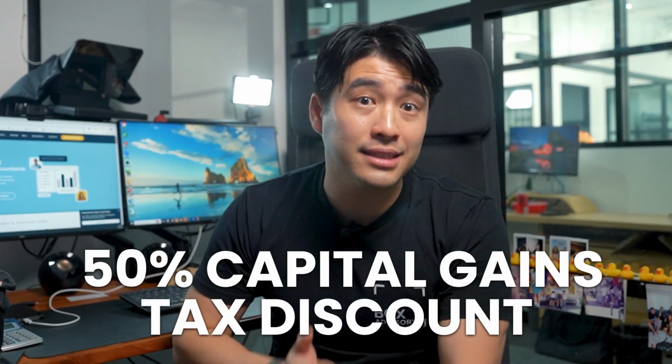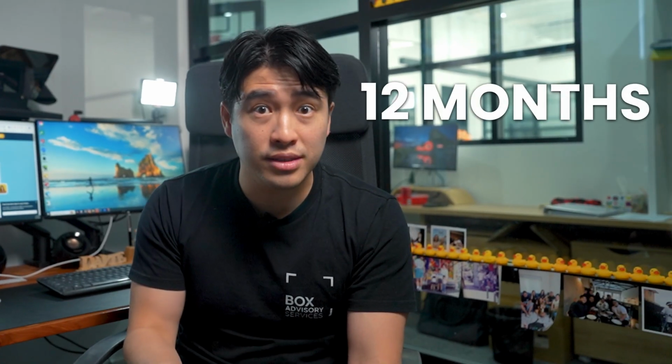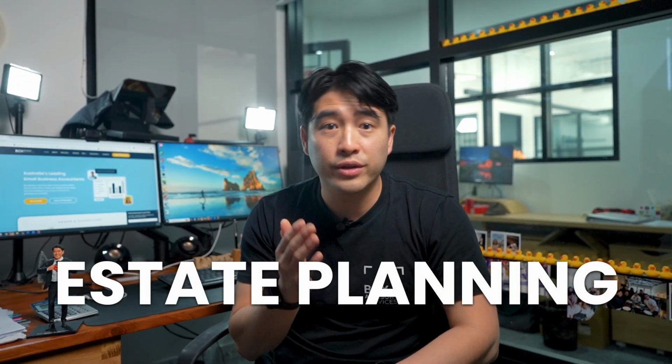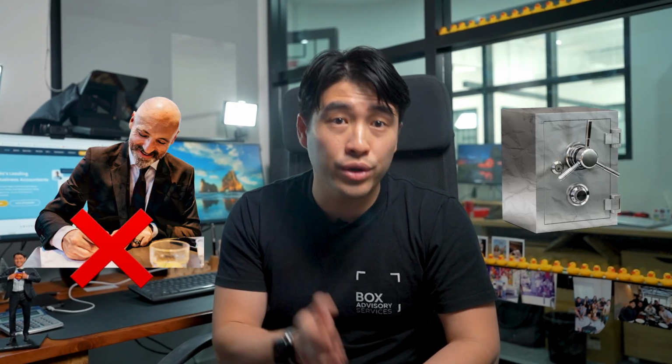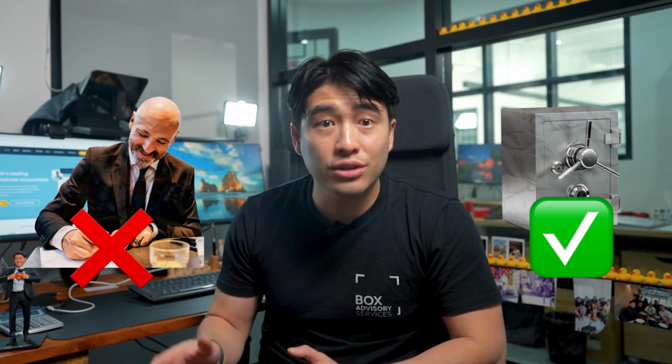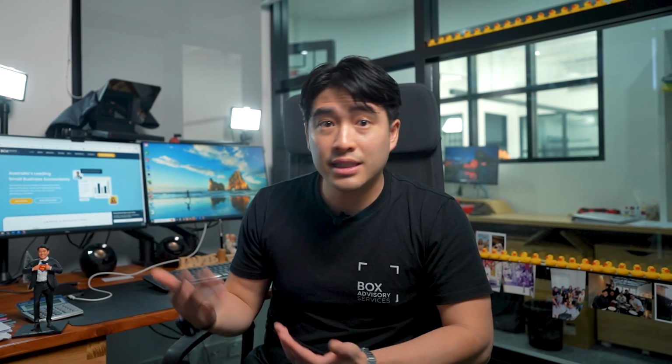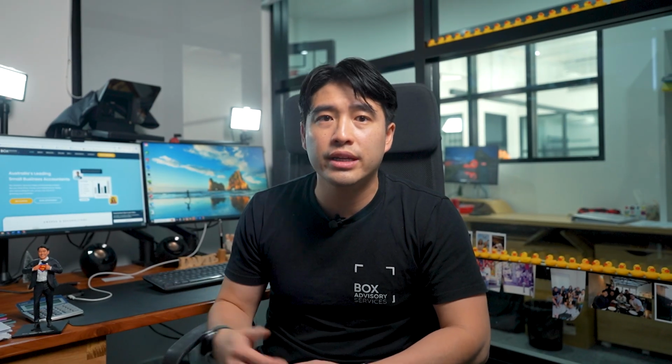There are also a few other tax benefits, like access to the 50% capital gains tax discount when any asset the trust has held for 12 months or longer is sold. So those are the two major benefits. There are, of course, a few other positives to this strategy, like estate planning. For example, you may prefer to avoid having to transfer assets via will and instead have your family continue benefiting from the trust income. This way, they avoid potential stamp duty and capital gains tax obligations if you pass away.